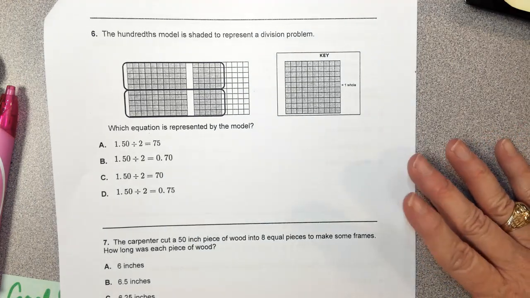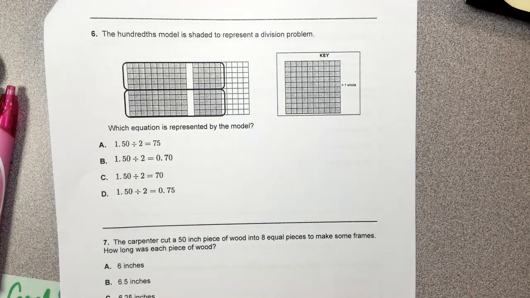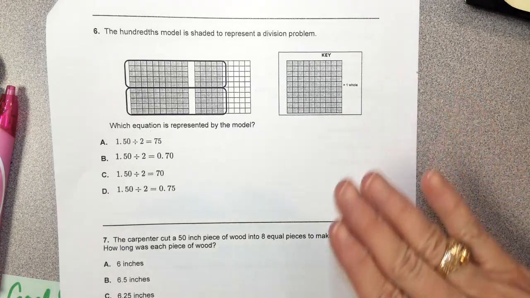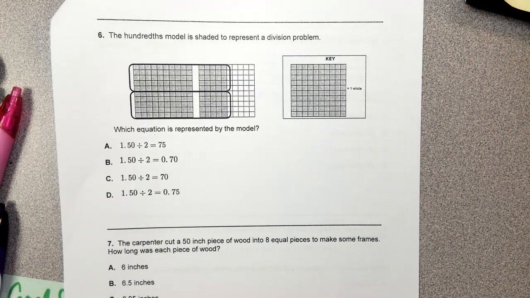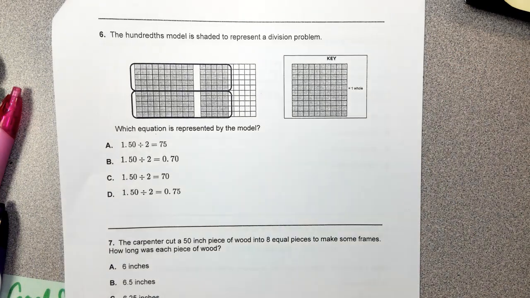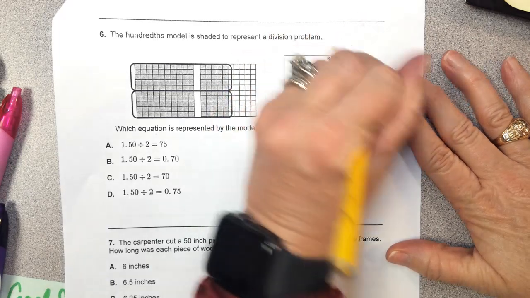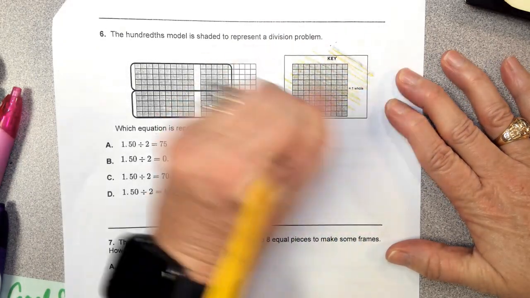Alright, boys and girls, our next problem is involving models, and I just can't stress enough to you that anytime you're doing a model, the best thing for you to do is to label everything you see. And so the first thing that I am seeing that is standing out to me is this piece of information. What does the key tell me?